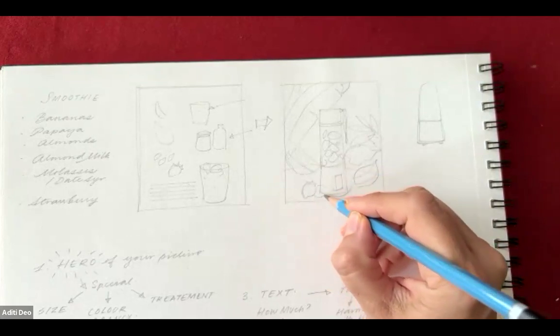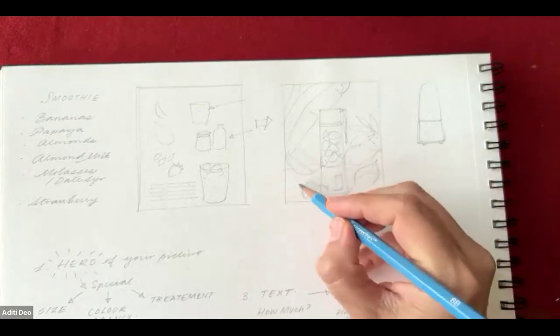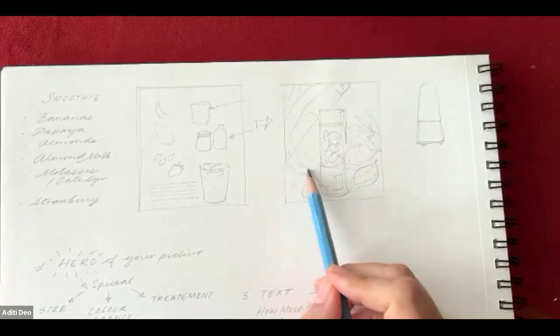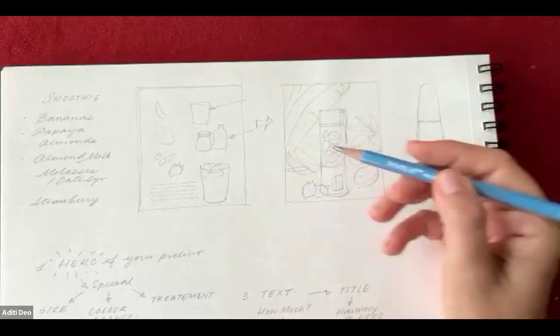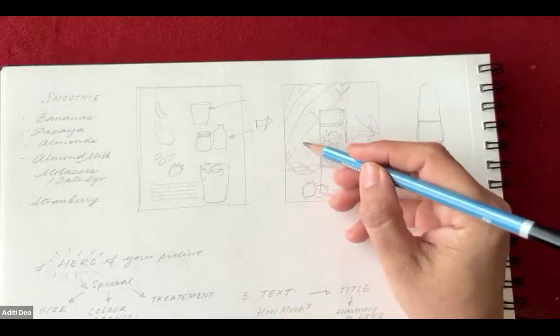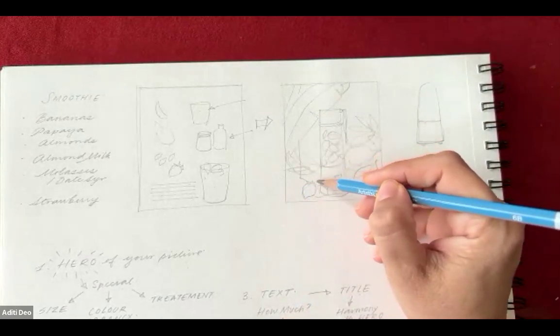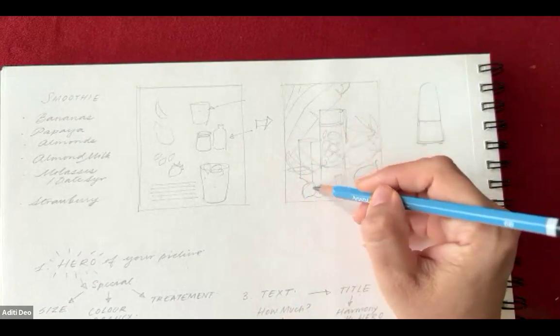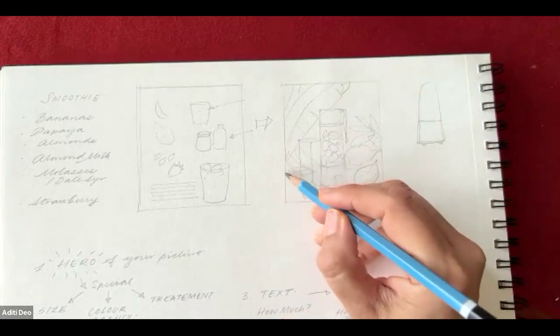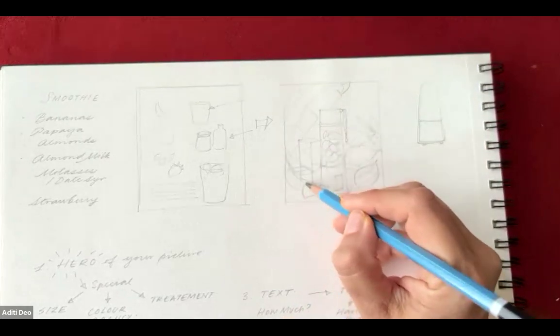So here, I guess this won't even need any words. But the challenge is that if you do need words, what do you do? So I can put maybe almond milk in a Tetra Pak, and then bananas on the side.